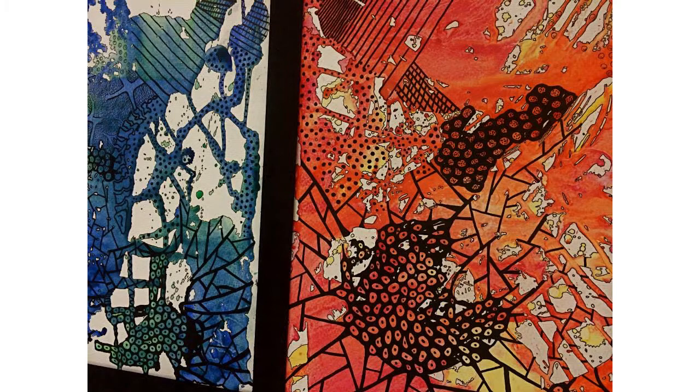So remember, have fun with this project. There's no right or wrong way to do it, you're just really thinking about the overall composition, how to create rhythm and pattern, and have that create visual flow throughout your work. And think about really balancing those positive and negative spaces within your piece.